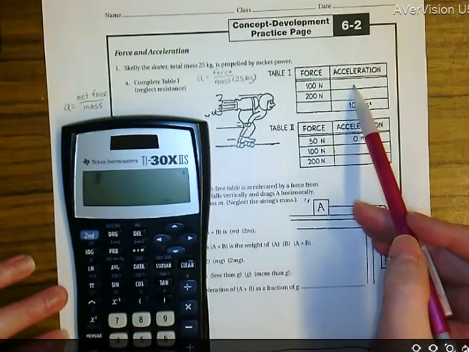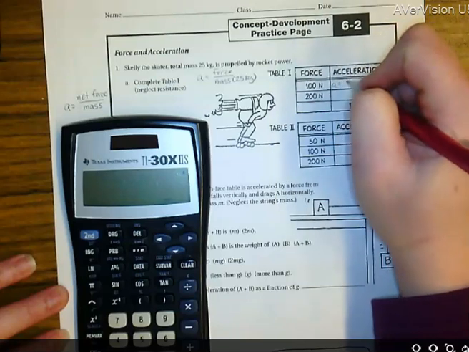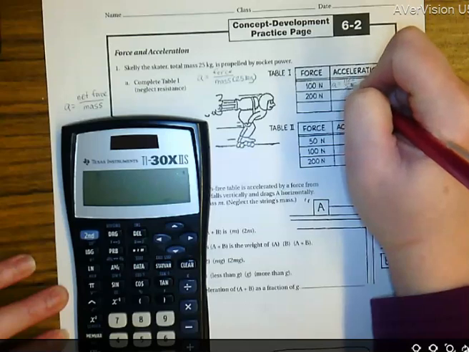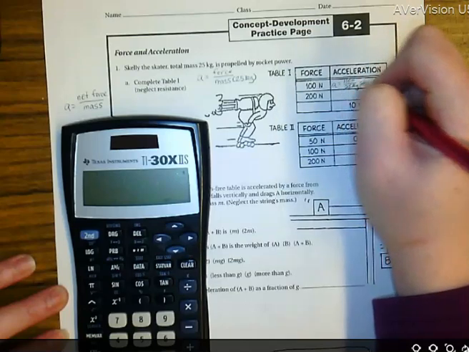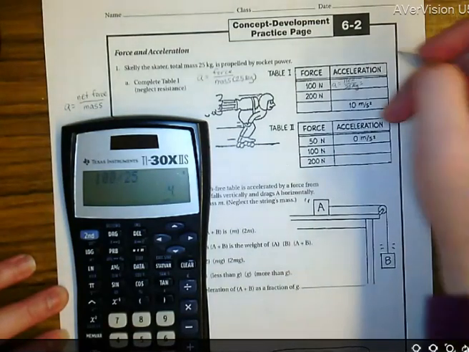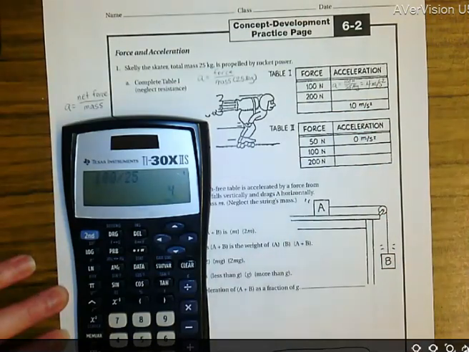For the first one, I want acceleration. So this is going to be A equals my force, which is 100 newtons, divided by my 25 kilograms. So 100 divided by 25 is 4, and we need units, meters per second squared.